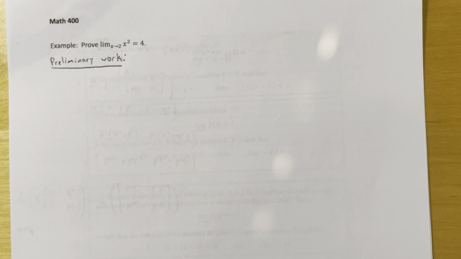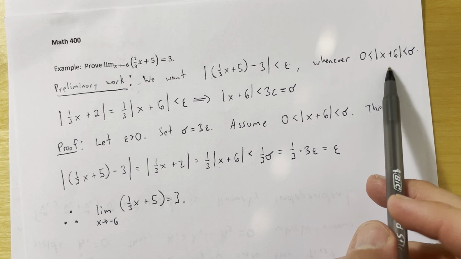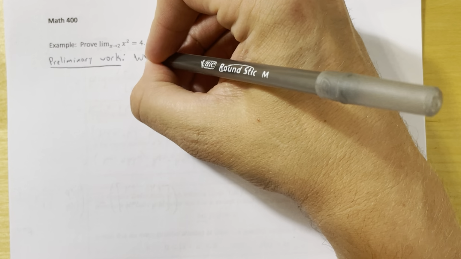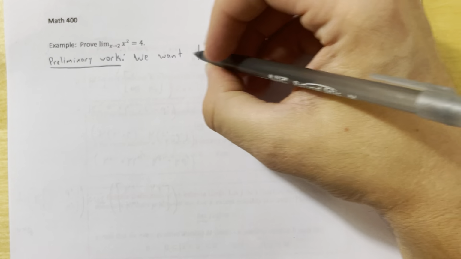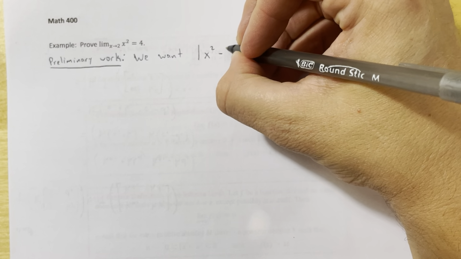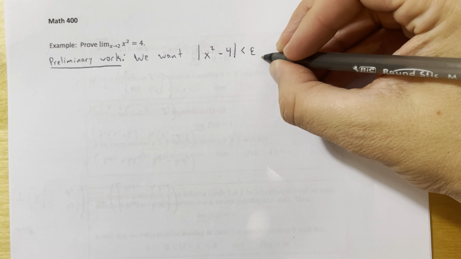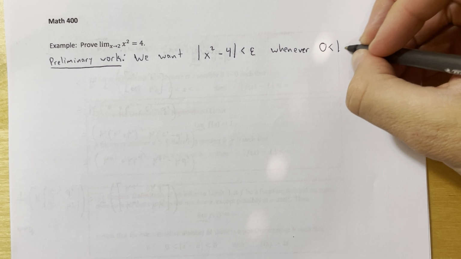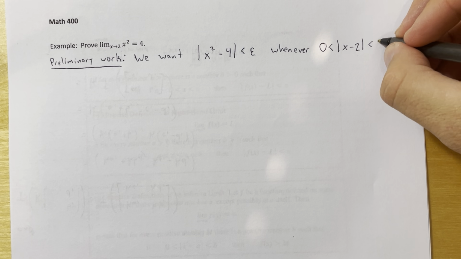And just like before, I'll go back here and show you how we started this again. We want this to be true whenever this is true. So in our case, we want the absolute value of our function minus our limit, so that's x squared minus 4, to be less than epsilon whenever this is true. x minus 2 is less than delta.